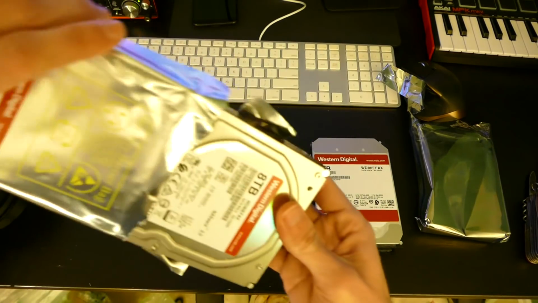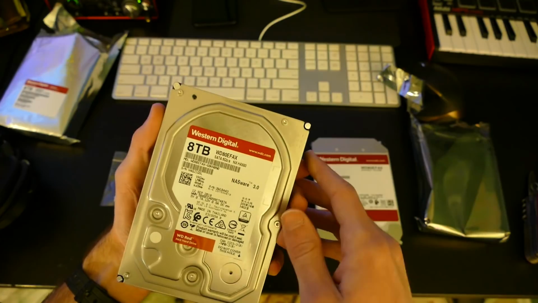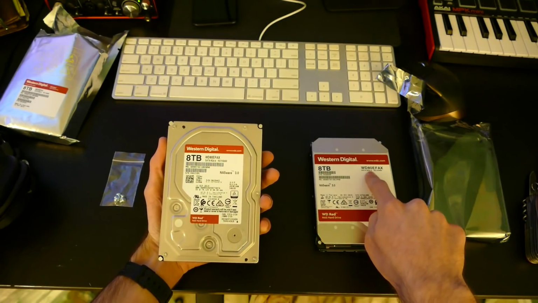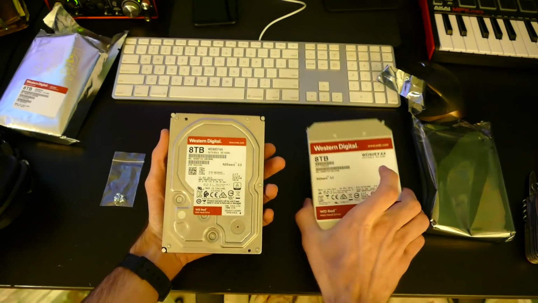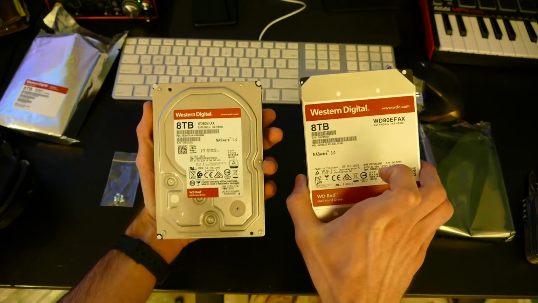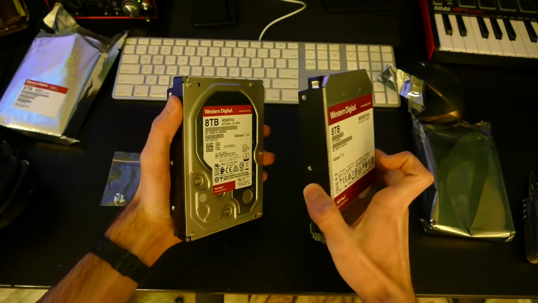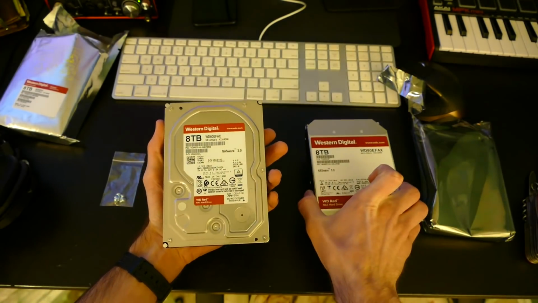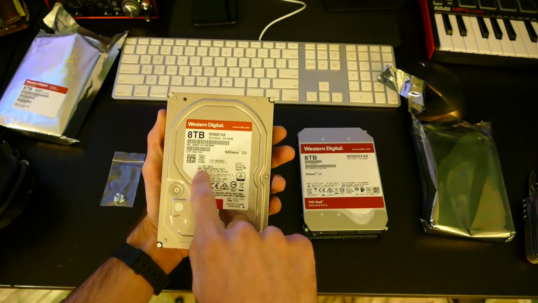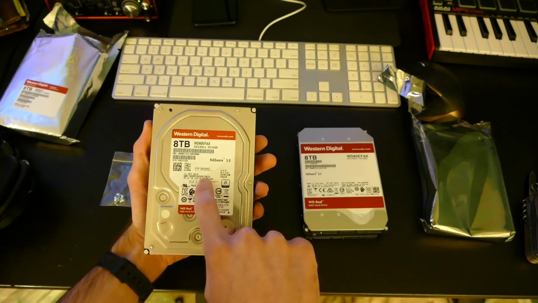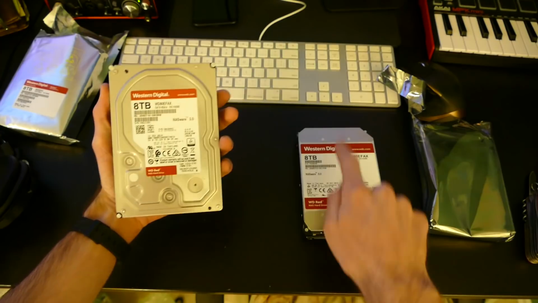Let's take a look at Newegg's drive they sent us and see what the date was on that. So, WD80EFAX. So the model number is the exact same on these two drives. These are the same thing functionally, even though they look so different. But this is the more traditional design you'll see on internal hard drives. And this was 12 September 2018. So this was manufactured 3 months prior to this.